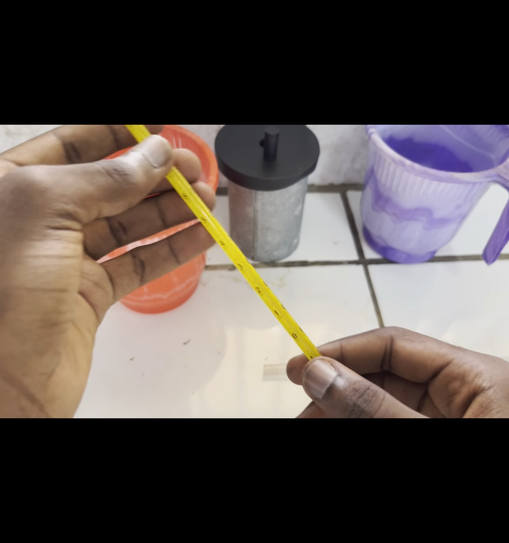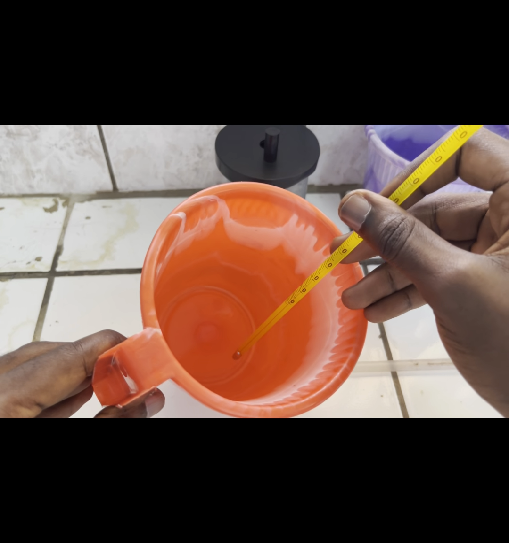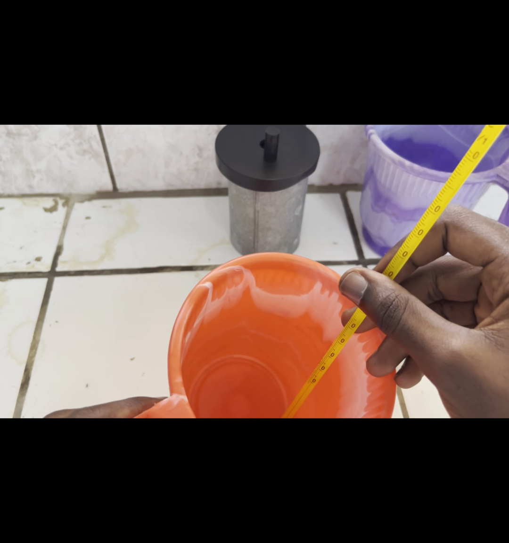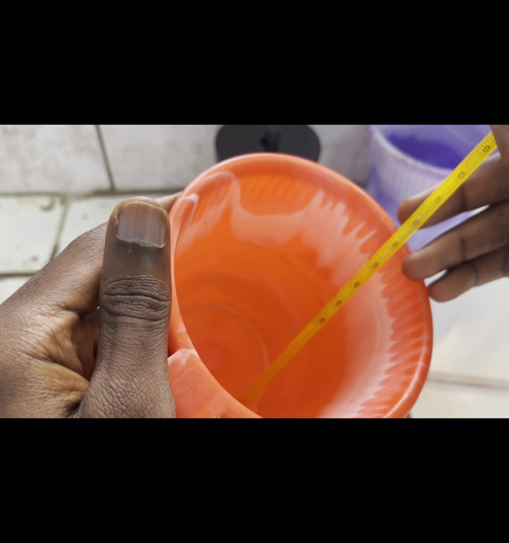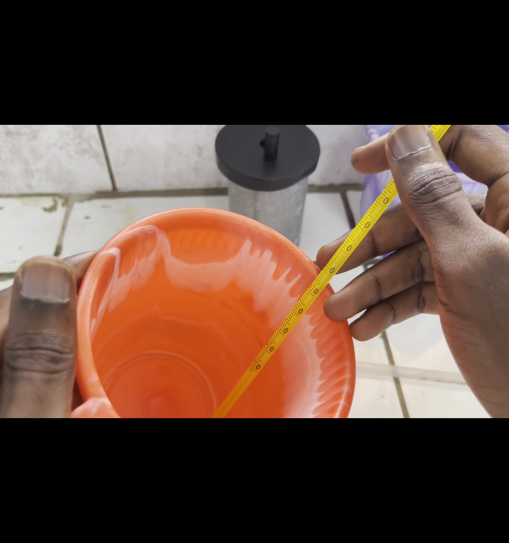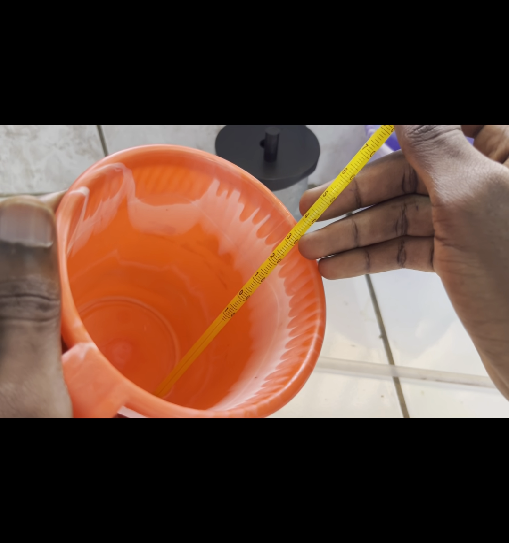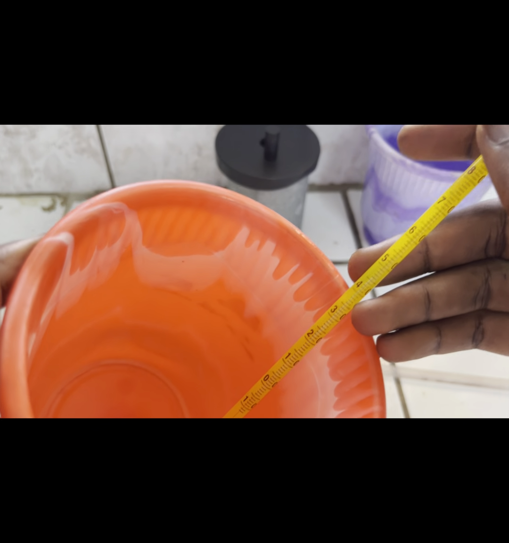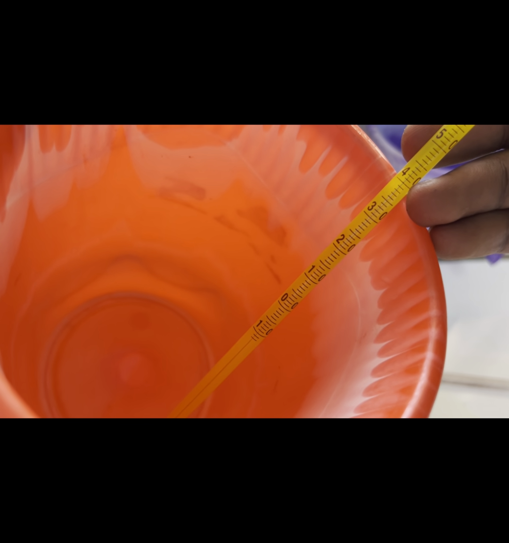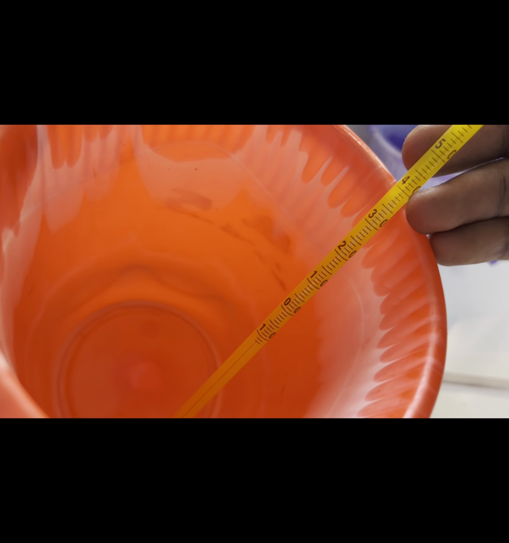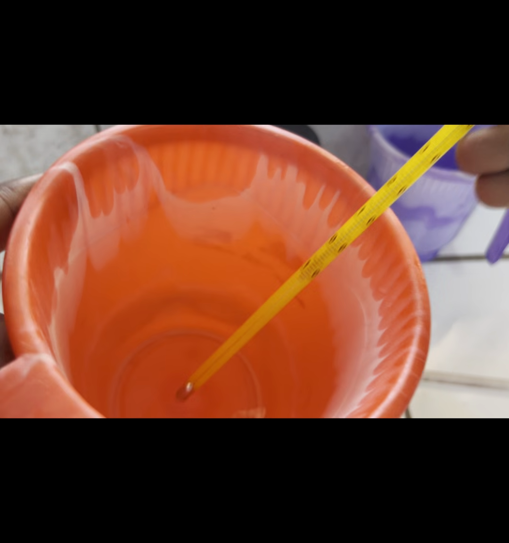So first of all I will measure the temperature of hot water, the initial temperature of hot water. Put it like this. I wait until the length of the thermometer stops increasing and becomes constant. From there, I measure the temperature of hot water. So if you bring it in here, you will see that it's already at 40. Okay, it's no more increasing. So it means that it is 40 degrees Celsius.